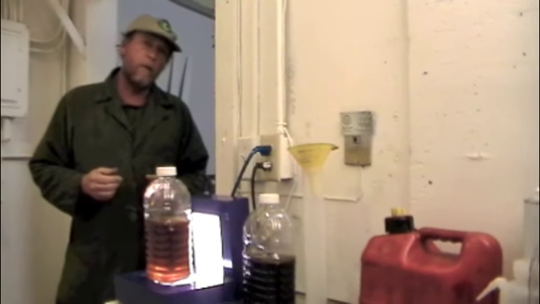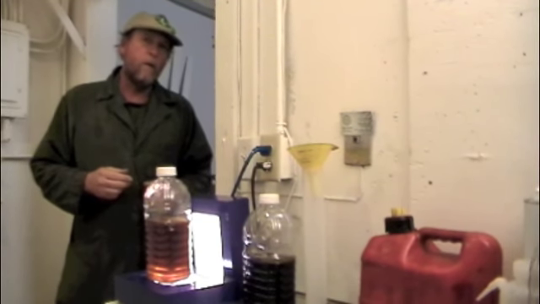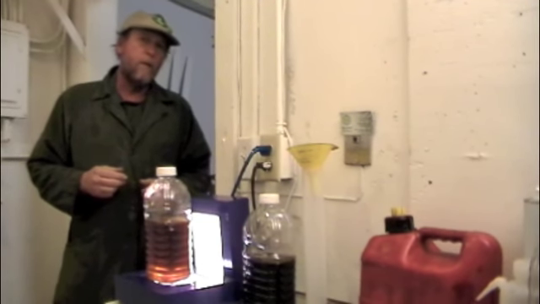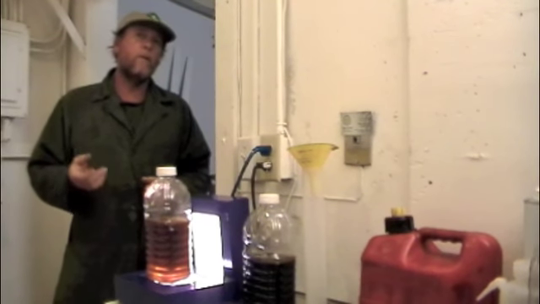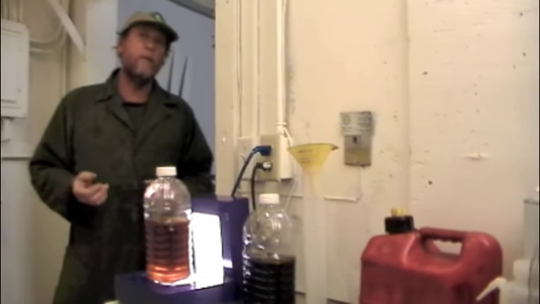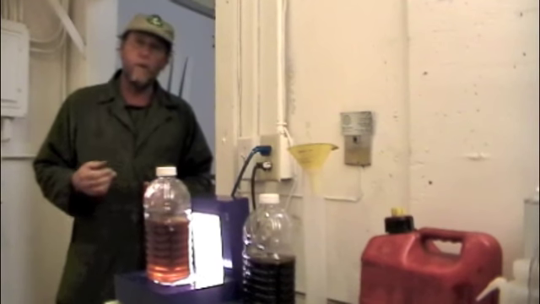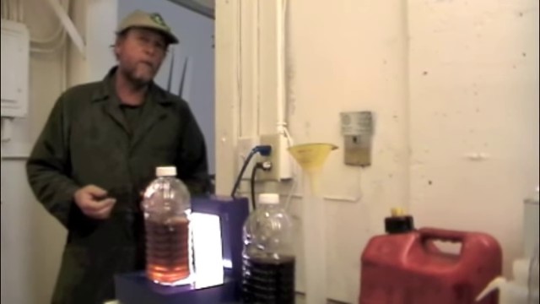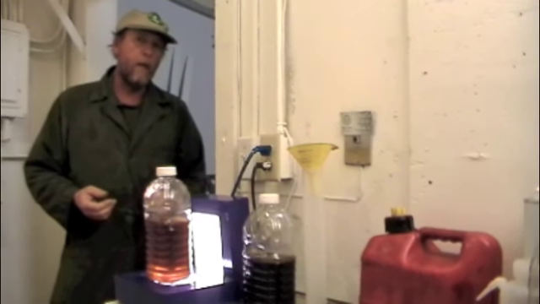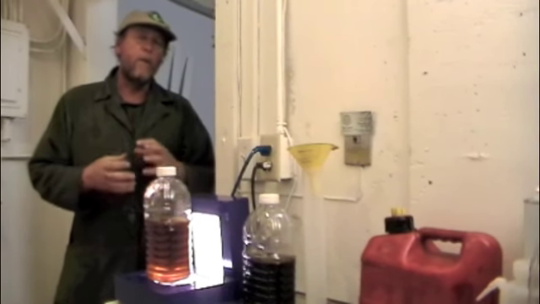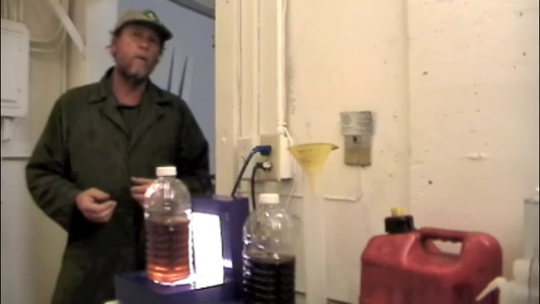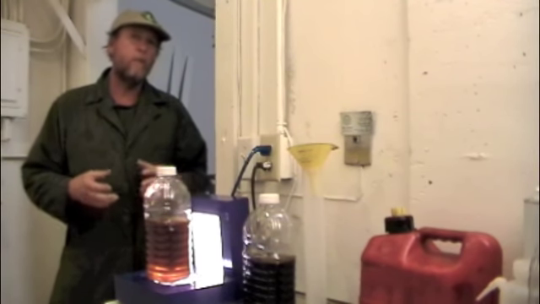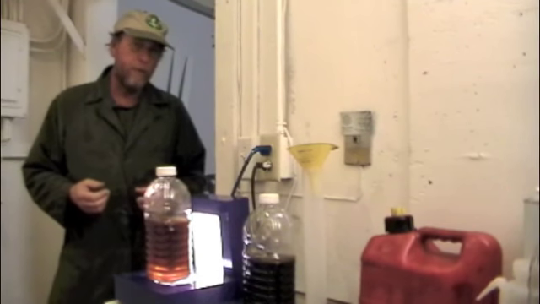The other thing that I hope to show in this series of experiments is that once the solvent, such as gasoline, has gone into solution with the waste oil, such as vegetable oil and motor oil, the solvent will not come back out of solution. The only way to separate those two fluids is to run a fractional distillation to separate them.